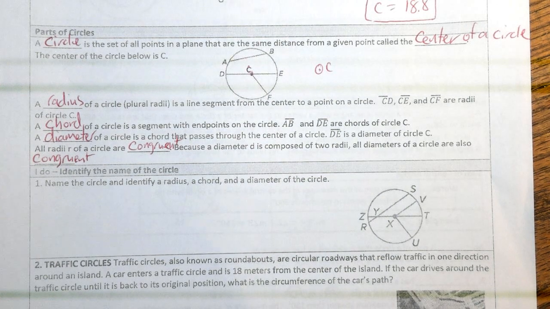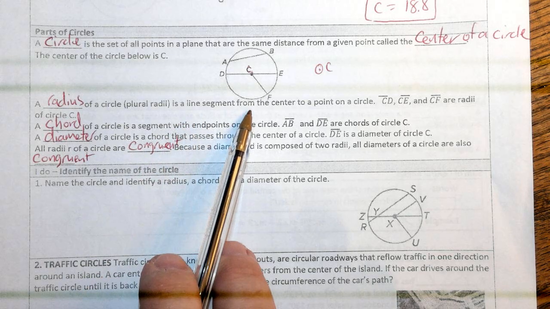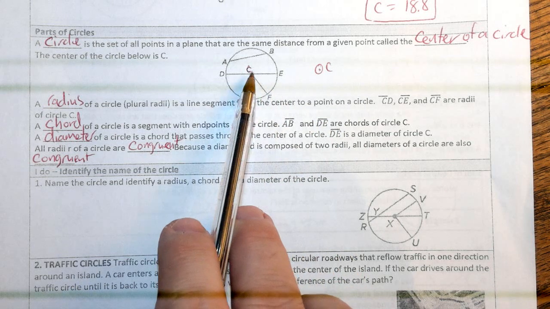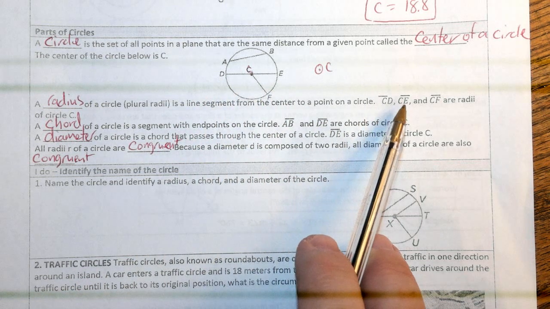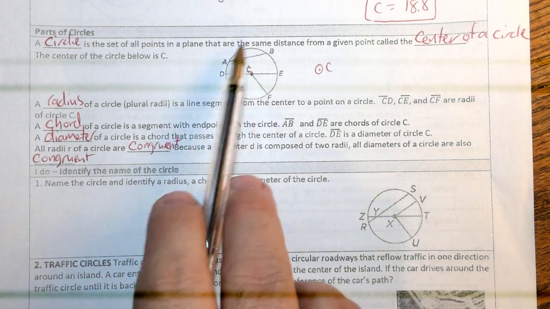All right, so a radius of a circle, the plural for that's radii. That's a line segment from the center to a point on the circle. So right here, CF, CE, CD. So CD, CE, and CF are radii of circle C.